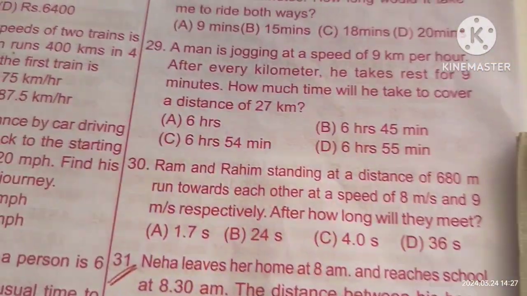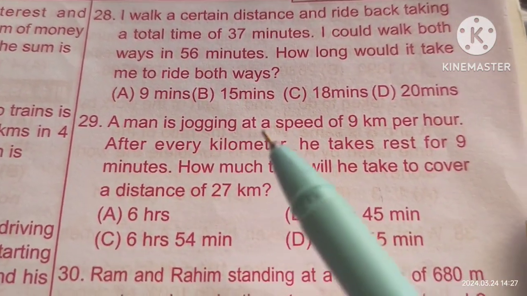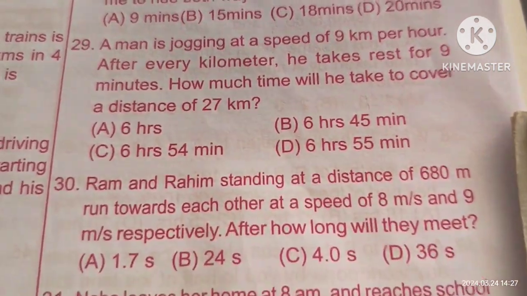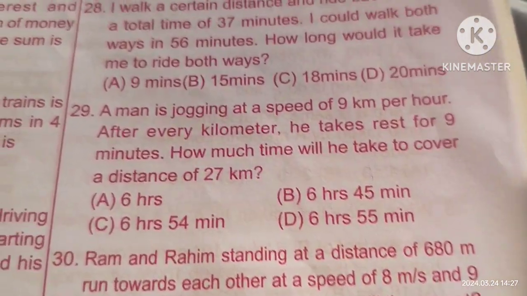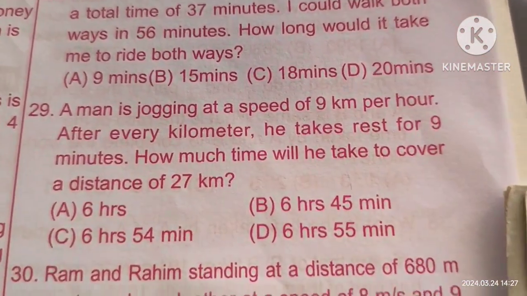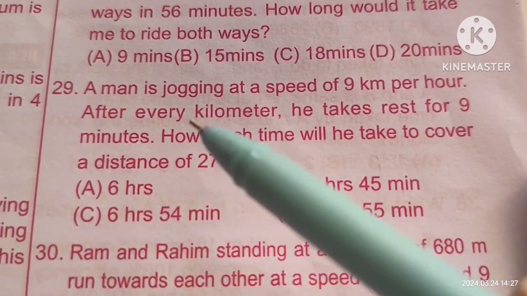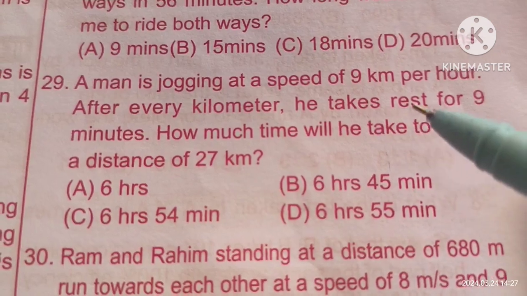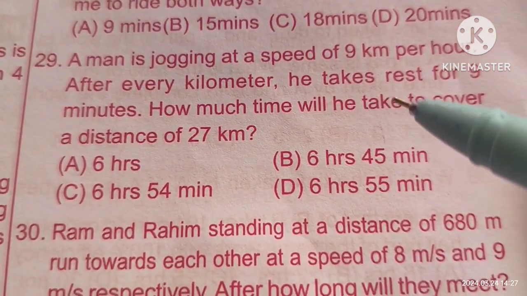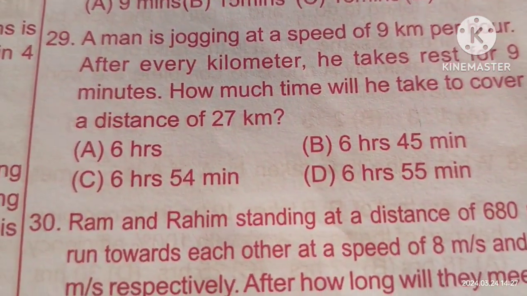Next, 29. A man is jogging at a speed of 9 kilometers per hour. See it, a nice question. A man is jogging at a speed of 9 kilometers per hour. After every kilometer, he takes rest for 9 minutes. How much time will he take to cover the distance of 27 kilometers?